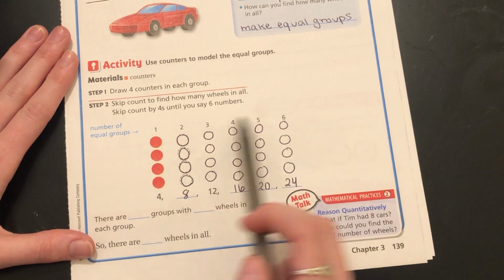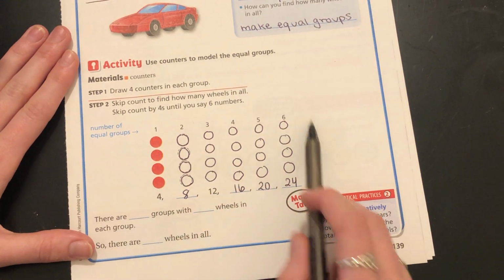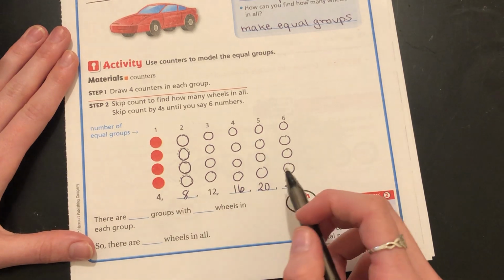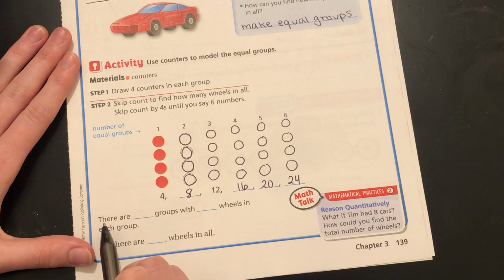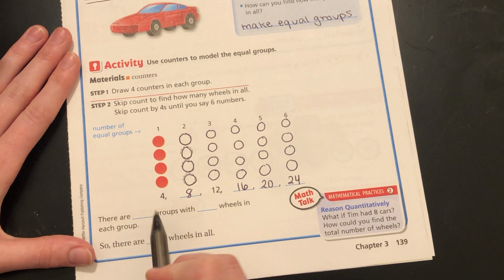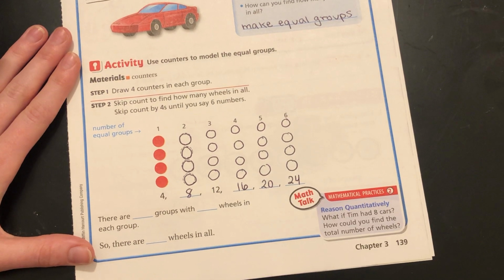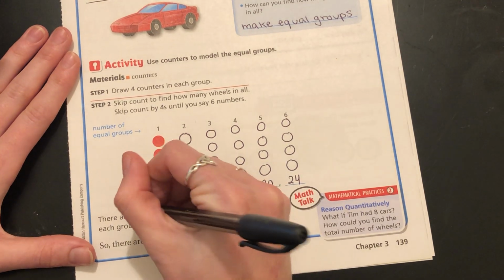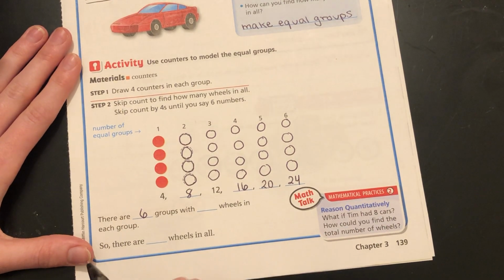So this represents 6 cars with 4 wheels on each. And all of these represent the total number of wheels that we've got. So let's fill in these blanks. There are blank groups. Well, it says here that this is the number of equal groups. So how many groups do I have? Perfect. I've got 6 groups with blank wheels in each group.